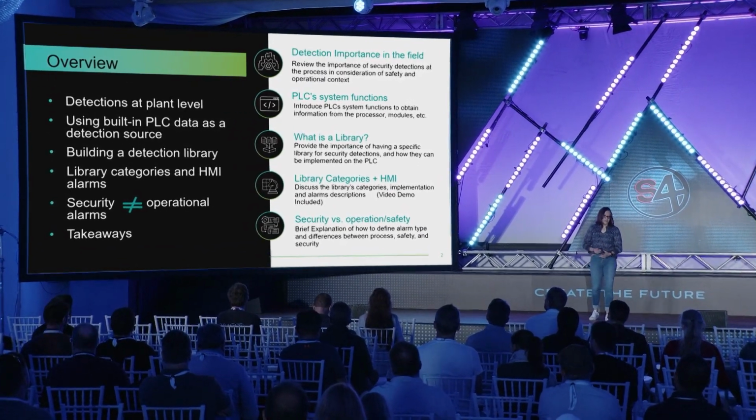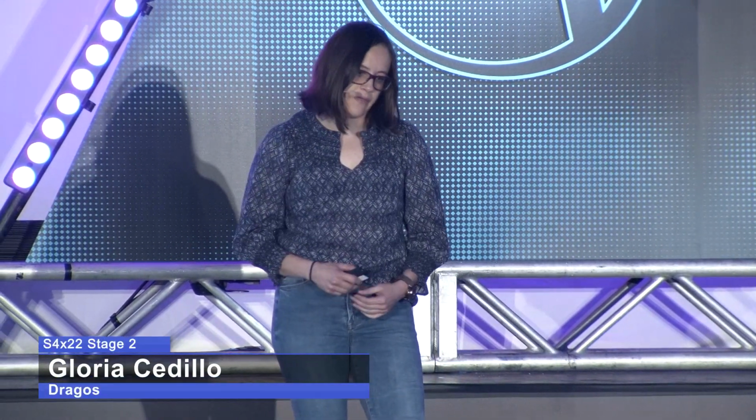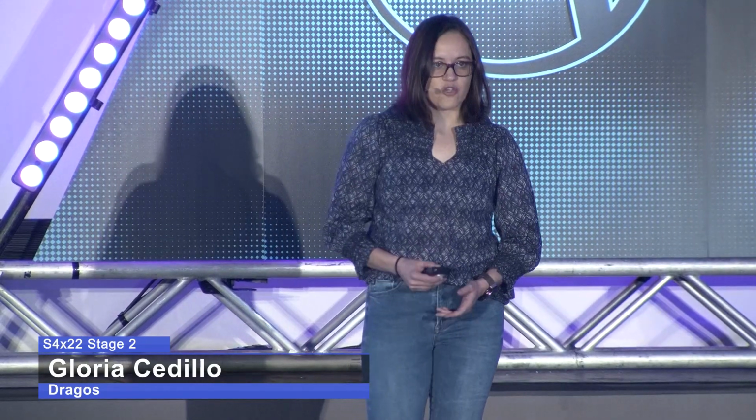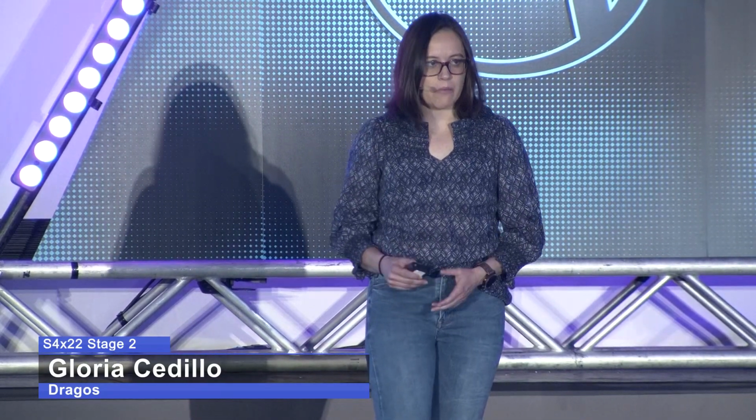We are going to create this using built-in PLC features, so use what you already have in the PLC. And then from there, we create a detection library. So we are creating several blocks that go together to create this library. And then we have the library categories and how we display the alarms in the HMI.